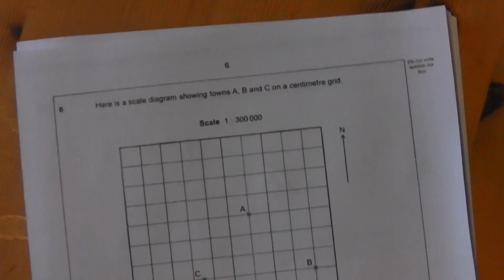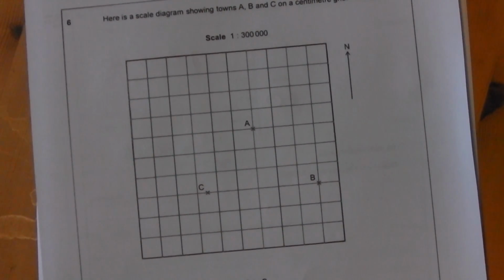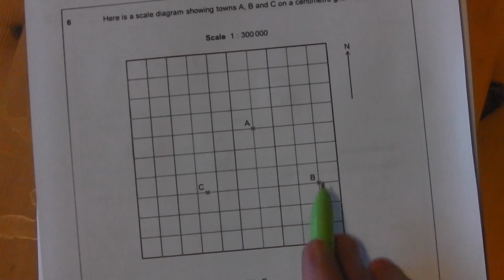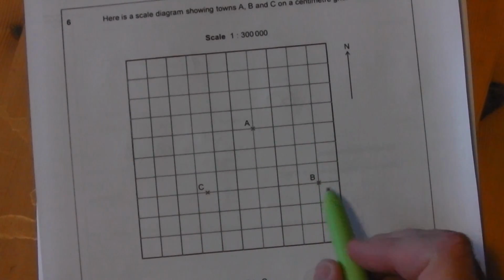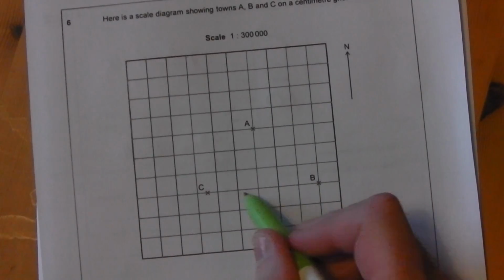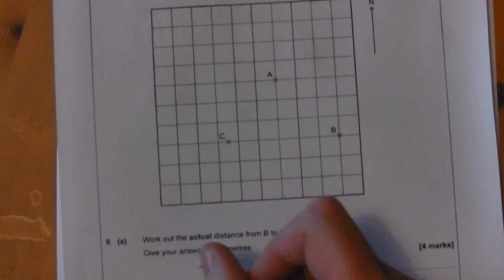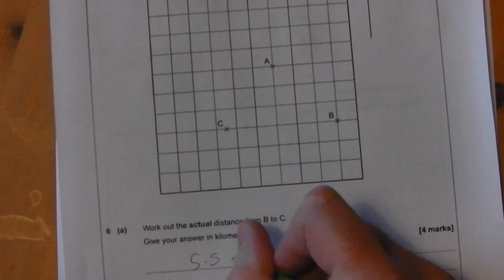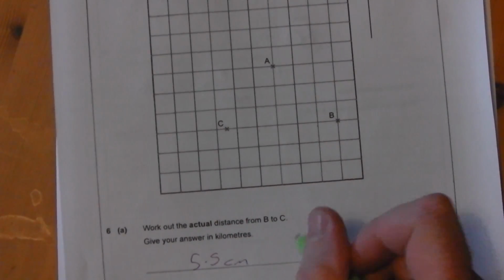So question 6. We've got a scale diagram showing towns A, B and C on a centimetre grid, and we want the actual distance from B to C. So from B to C. And it's a centimetre grid. So if I line up, I go 1, 2, 3, 4, 5.5. So I've got 5.5 centimetres.